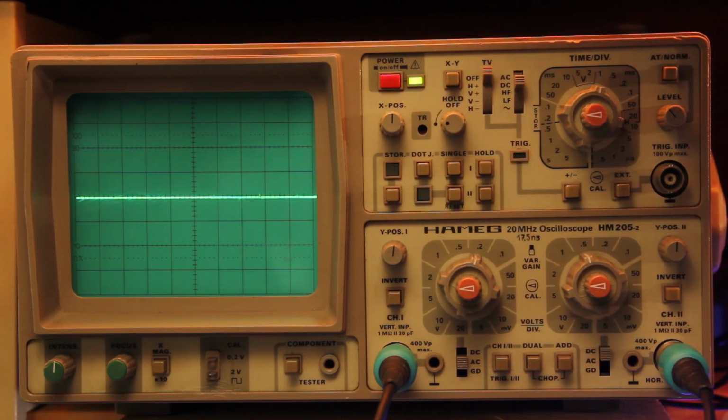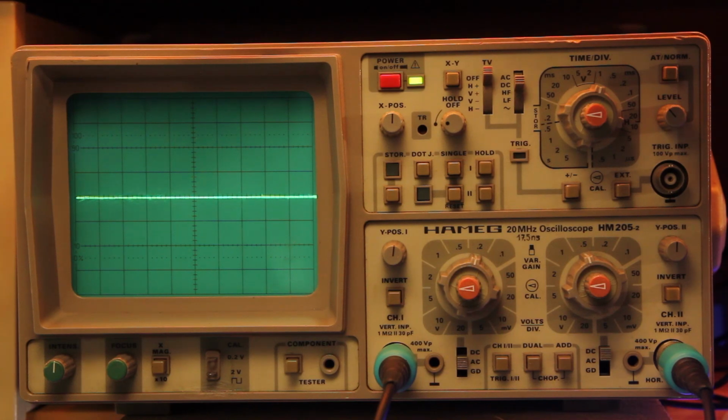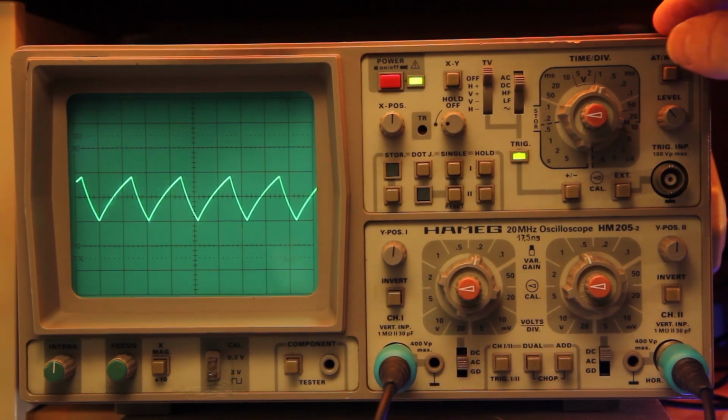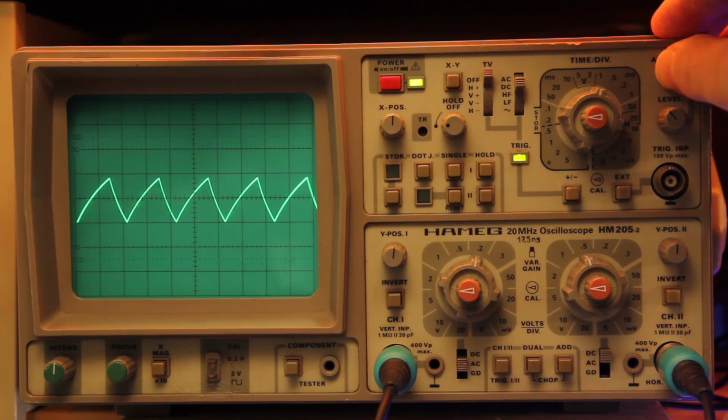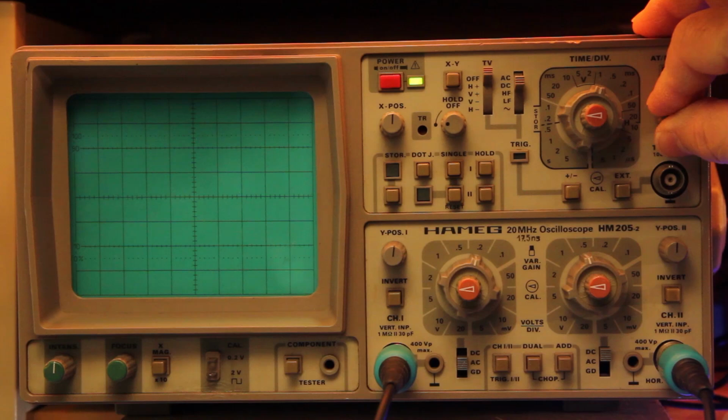Even if the signal is not synchronized at all, you can still see something on the screen. But as soon as you have a stable signal, you can switch to normal operation to have more precision with the trigger level.